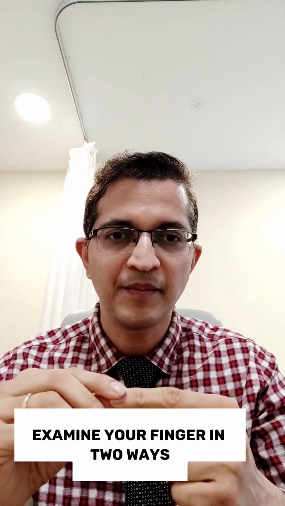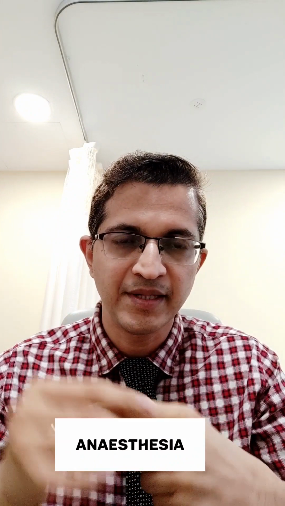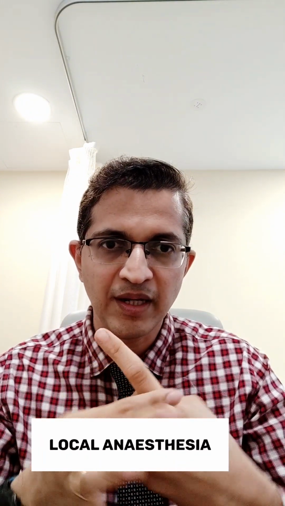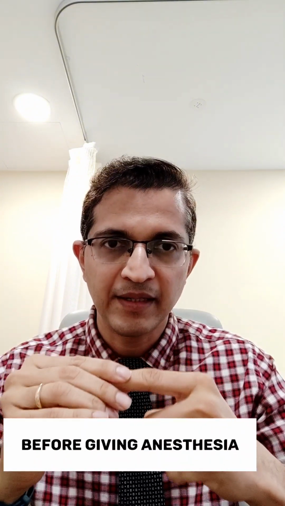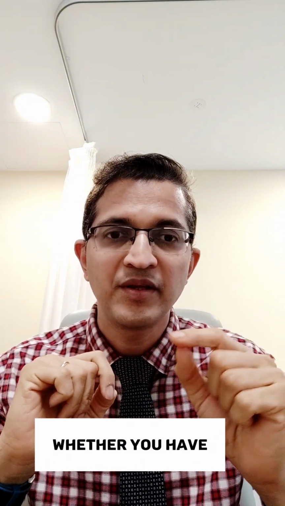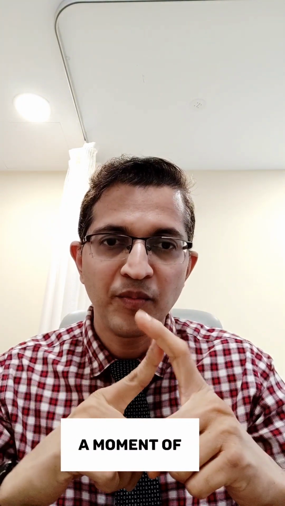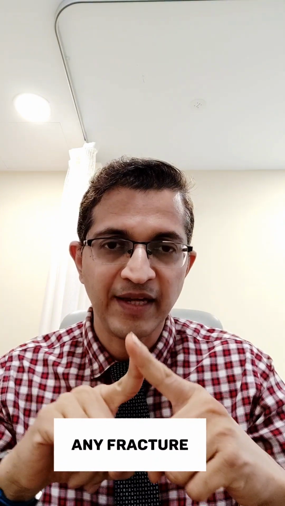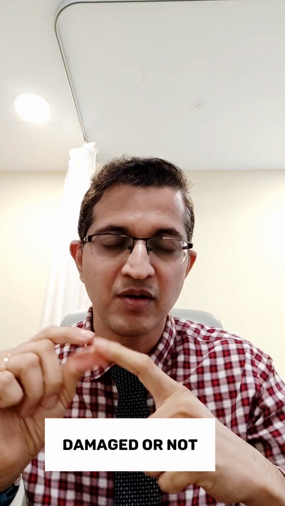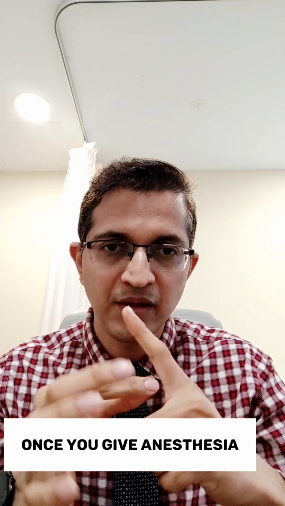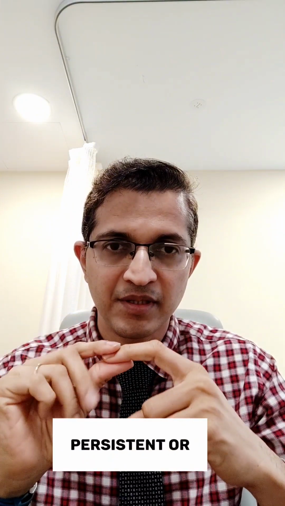The doctor will examine your finger in two ways. One is without anesthesia and one is with anesthesia. Before giving local anesthesia in the finger so that you won't have pain, the doctor will want to see whether you have sensation after the nail injury or crushing injury, whether there is movement of the finger or not, to rule out any fracture, to rule out any tendon injury, whether the muscle and tendon are damaged or not, and whether you have sensation or not. Once you give anesthesia, the sensation will go. The doctor will not come to know whether the sensation persists or not.